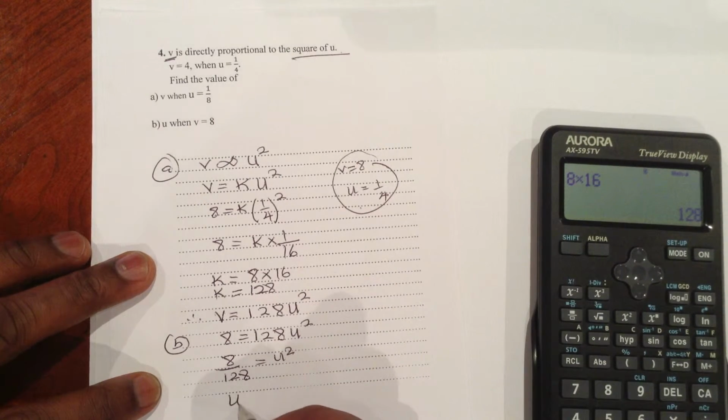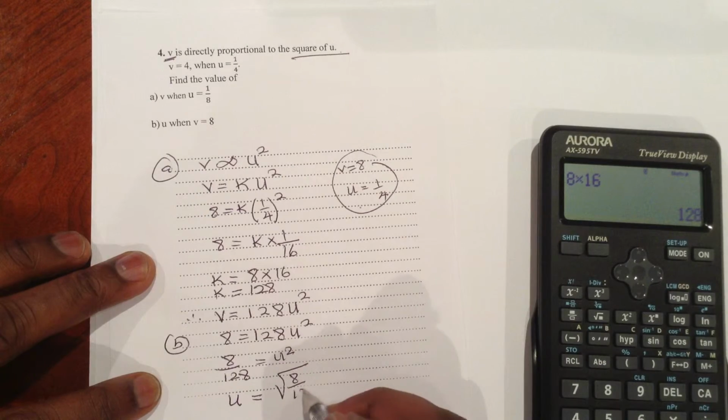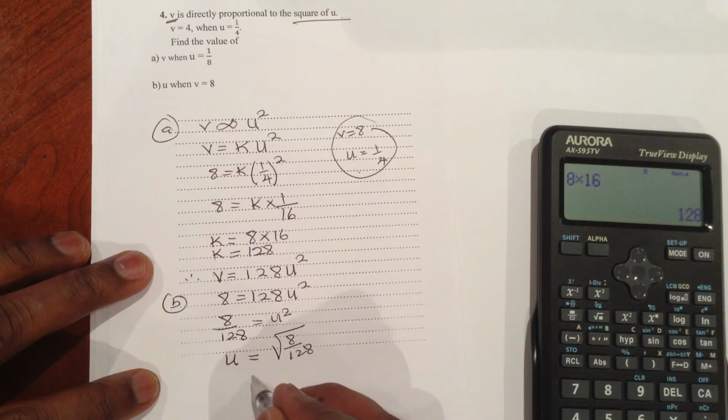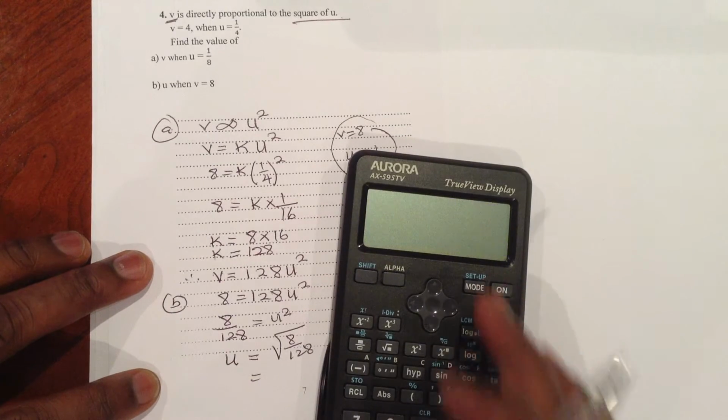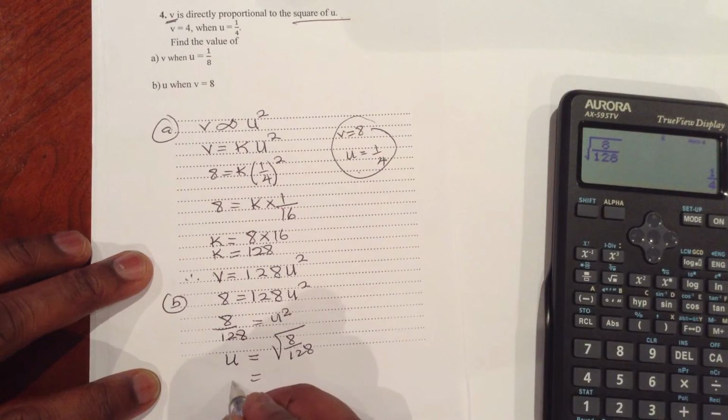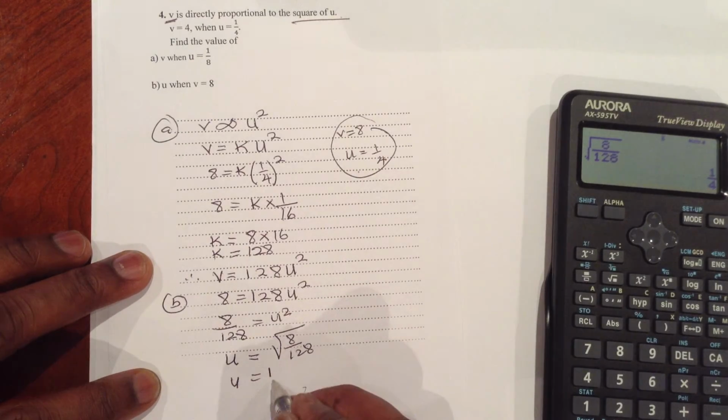Therefore, U will be equal to the square root of 8 over 128. Put that in your calculator, square root of 8 divided by 128, and that will give us 1/4. Therefore, U equals 1/4, and you're done.